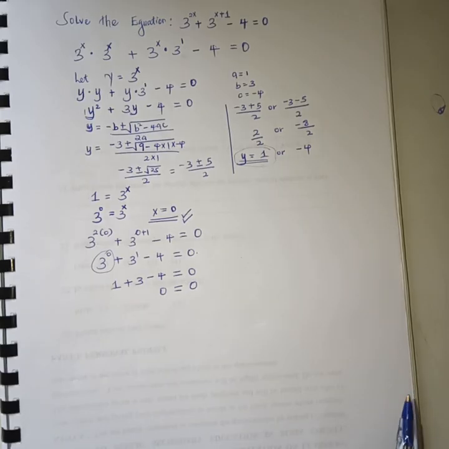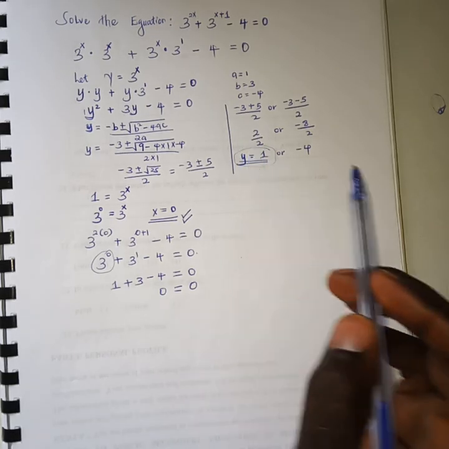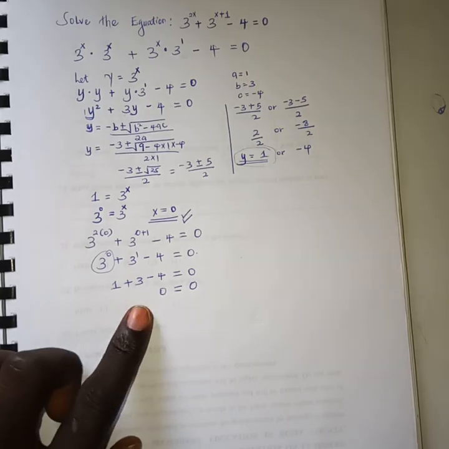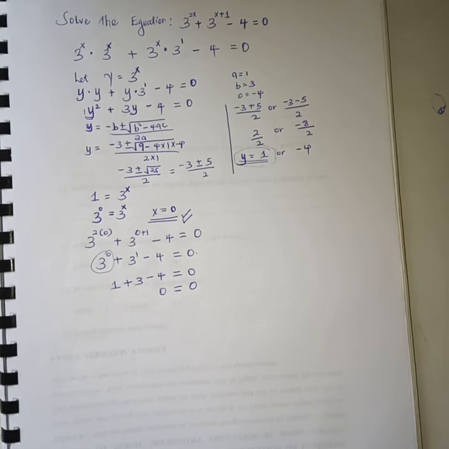So I want you viewers to do something here. Because you have only used this value, I want you to use this other value and obtain another value of x, which you are going to replace into that equation, and also make sure that 0 will be equal to 0. Help me know your findings in the comment section.